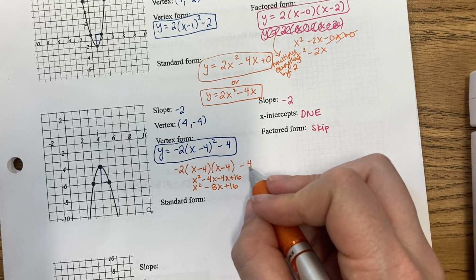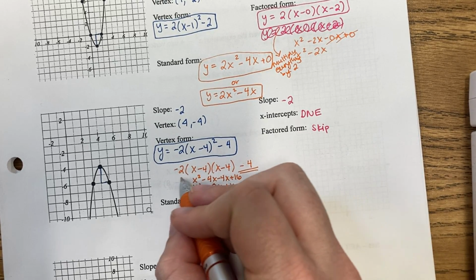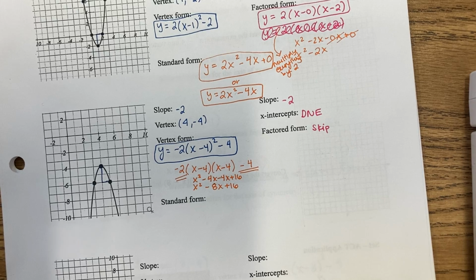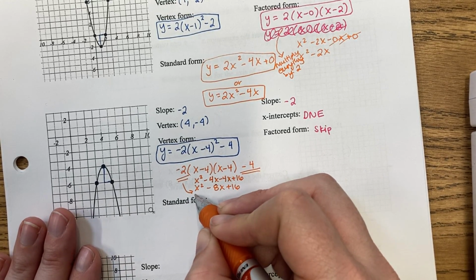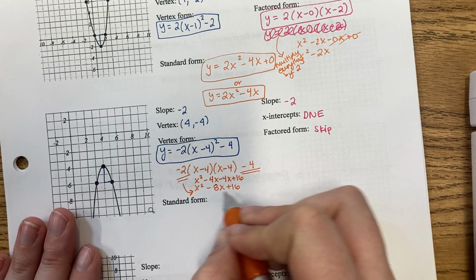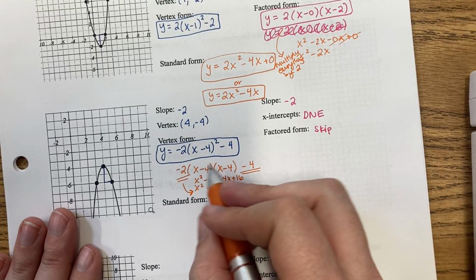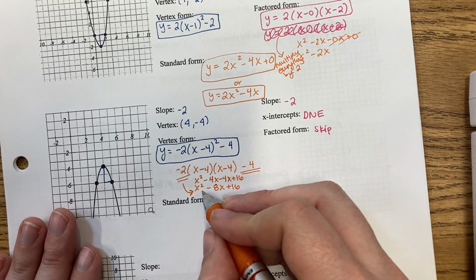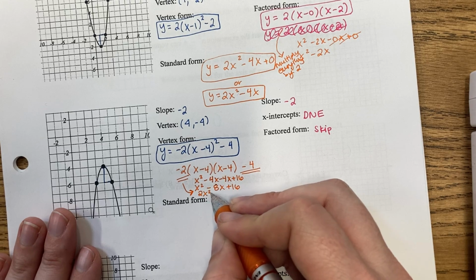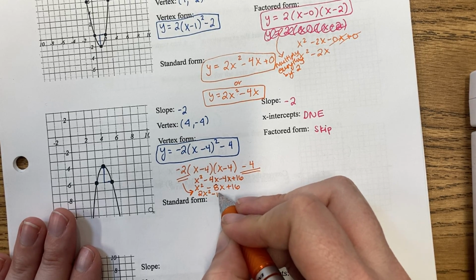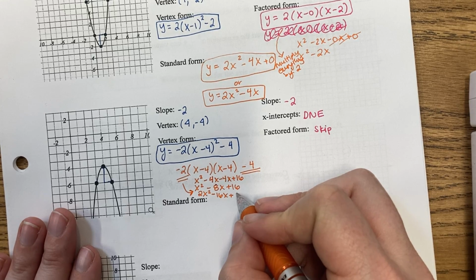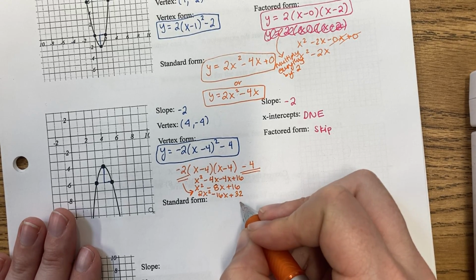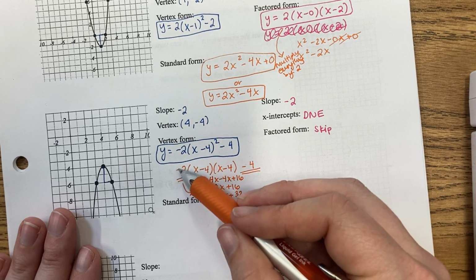I cannot add this on yet. This is still hanging out, and this is still hanging out. I need to now double my expression that I just distributed. That will make it a 2x squared minus 8 times 2 is 16x plus 16 times 2 is 32. I then check my signs.